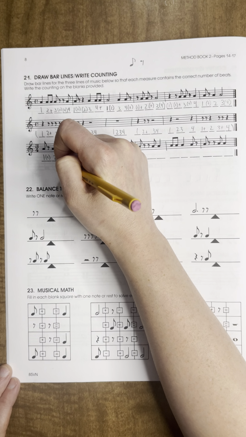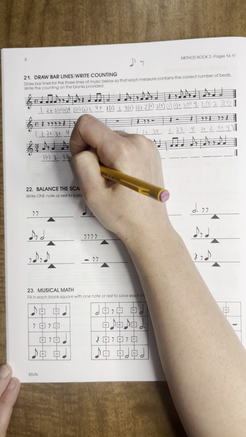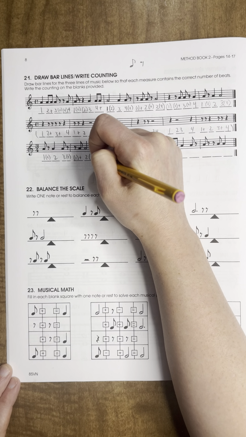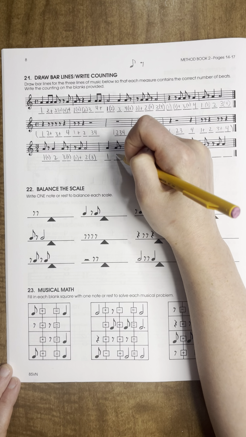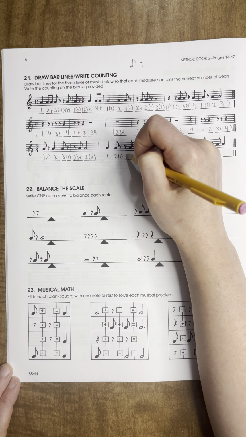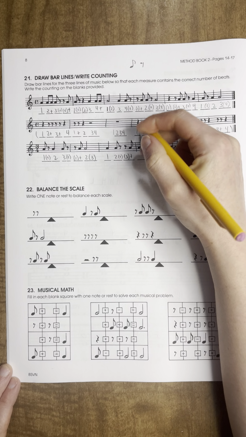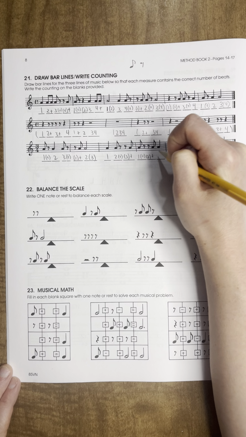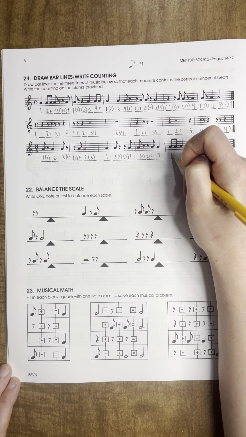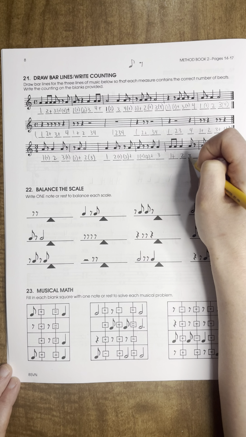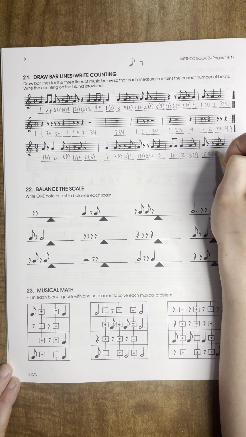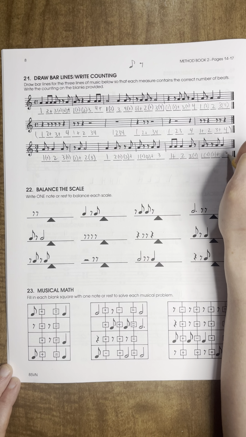1 and 2, 3 and 1 and 2, 3. 1, 2, and 3, and 1 and 2 and 3. Almost there. 1 and 2, 3 and 1 and 2 and 3.